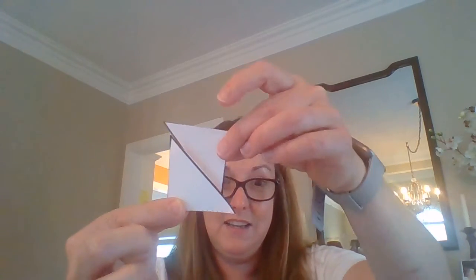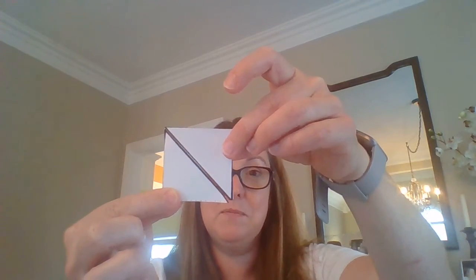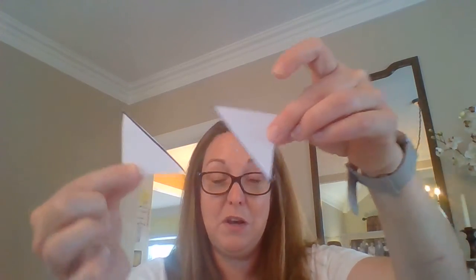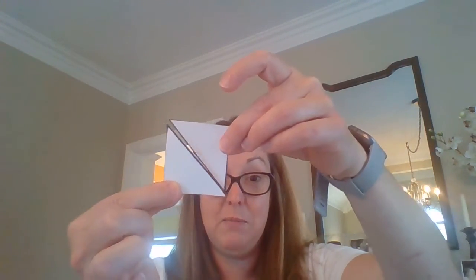I can take these 2 triangles though, and I can make a composite shape that's not a triangle. Look what happens. I just made a square using 2 triangles. So I can put 2 triangles together and make a composite shape, a square. All right, let me set these down. So now I have 2 big triangles, a medium triangle, and 2 small triangles. And that's 5 of the 7 pieces of my tangrams.